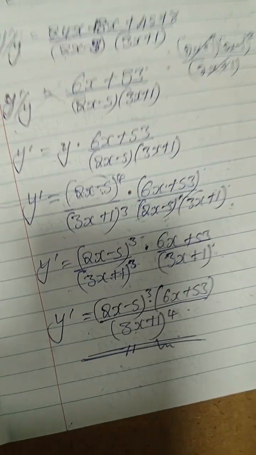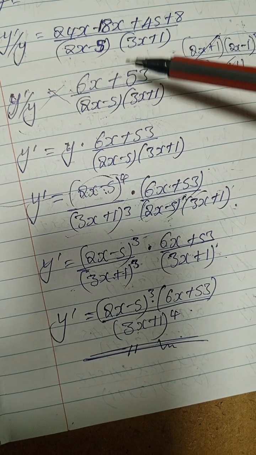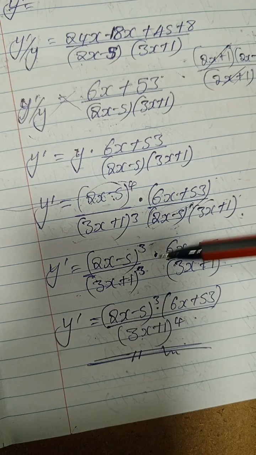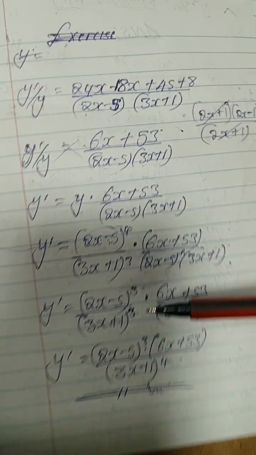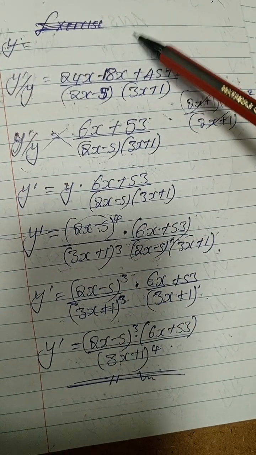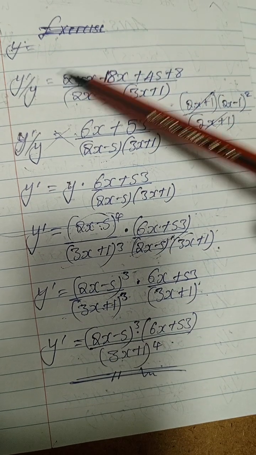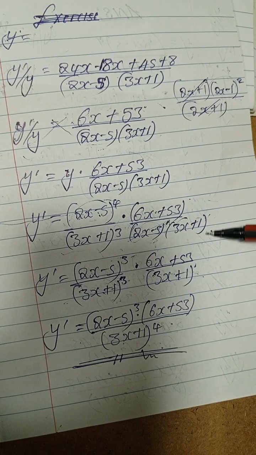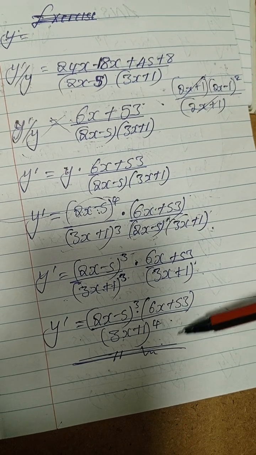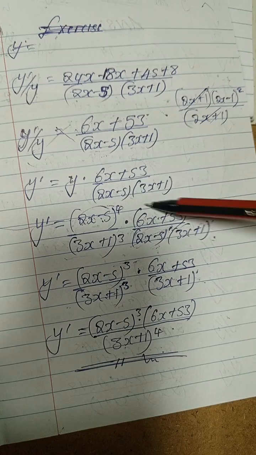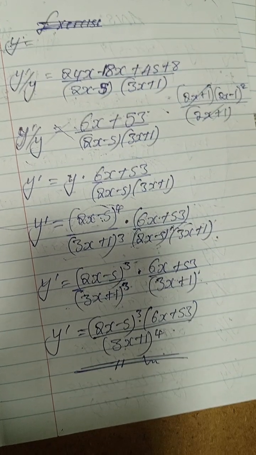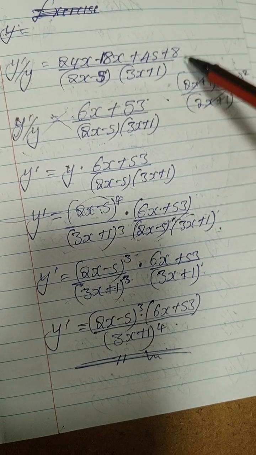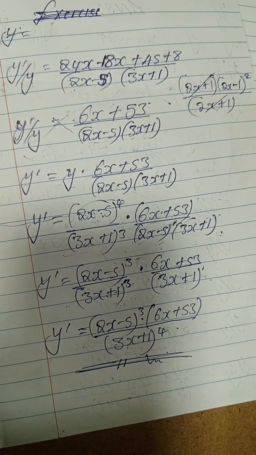So the most interesting part about logarithmic differentiation is about following the rules of logarithm. If you are very behind, I would encourage you to go back into our channel, and go to the video which talks about logarithm, and you are going to get the rules of logarithm.